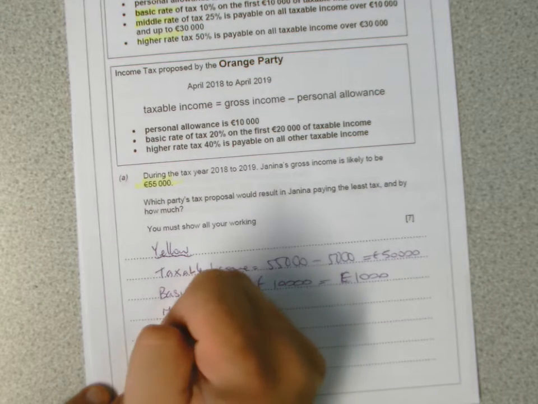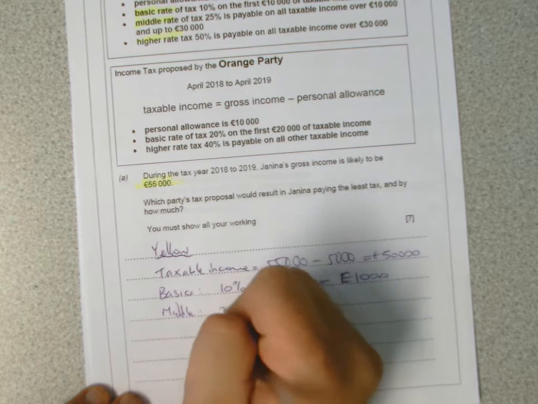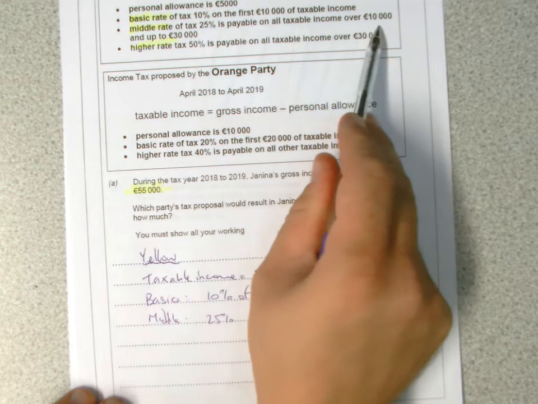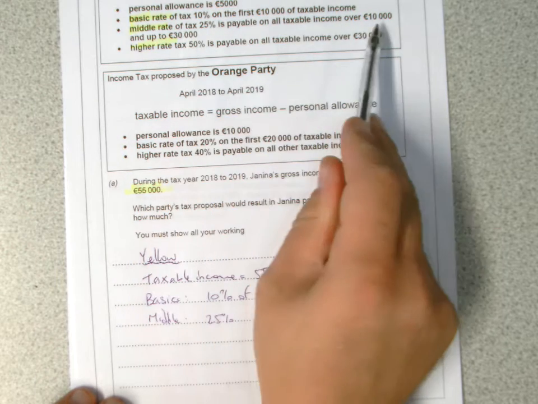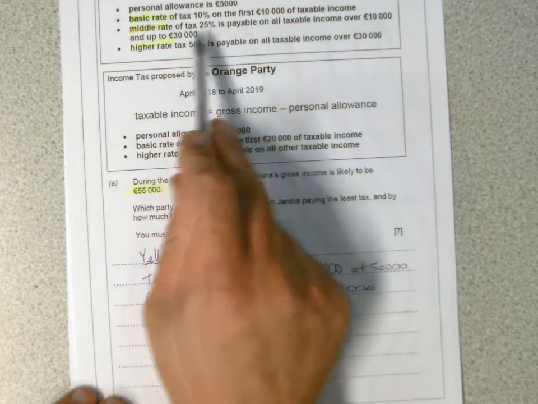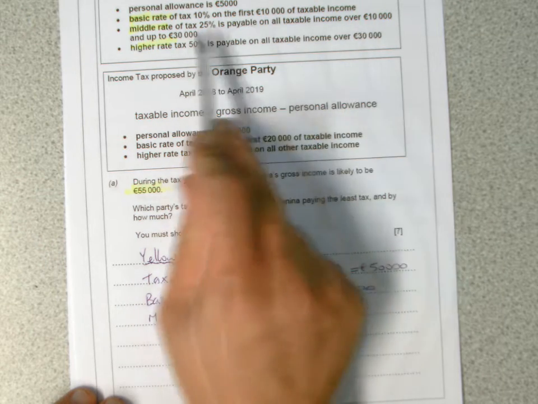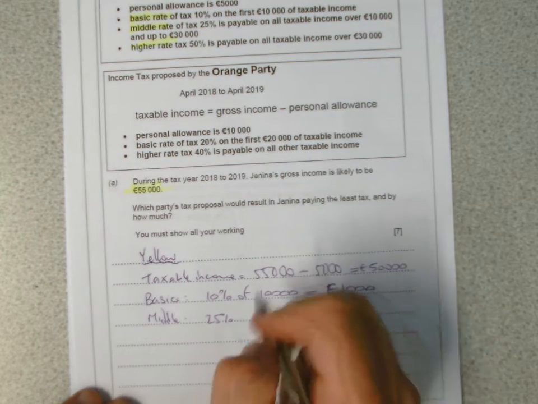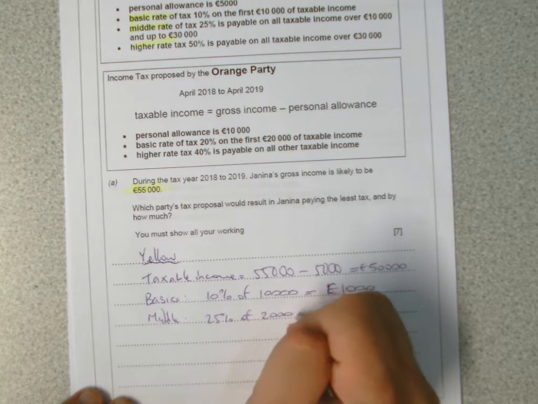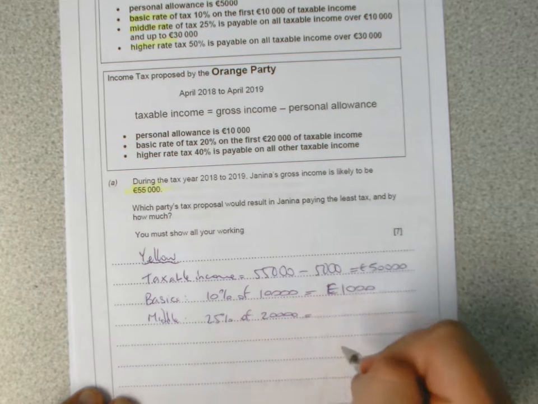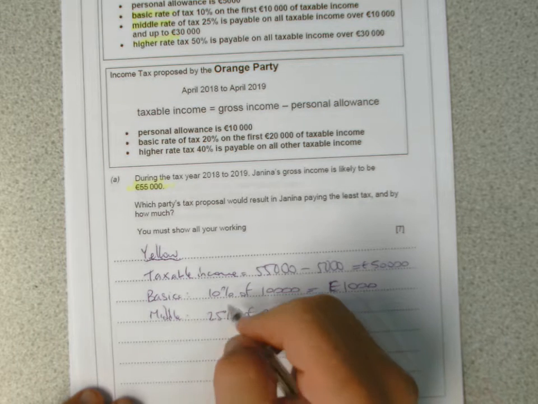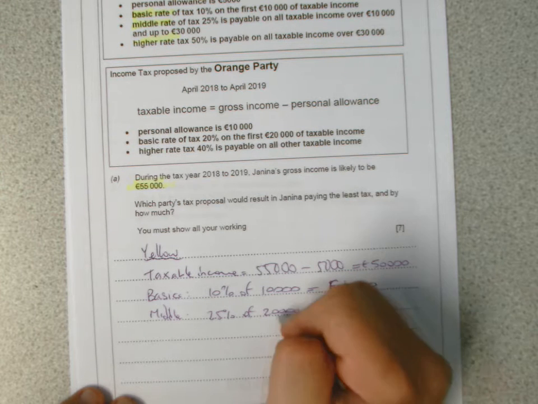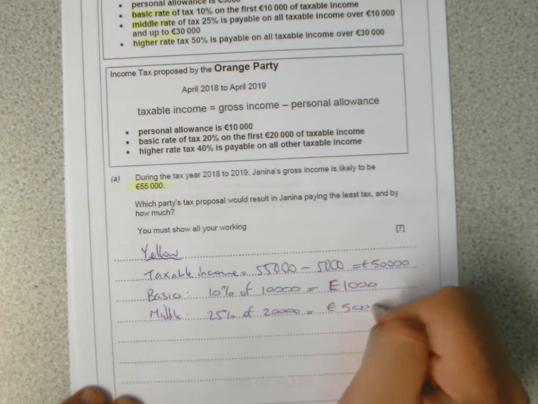The middle rate is 25%. If you look up here, the middle rate is 25% on taxable income between 10,000 and 30,000. So in that gap there's 20,000, the gap between 10 and 30,000. She's going to be taxed 25% of that 20,000. 25% is the same as a quarter. A quarter of 20,000: half it is 10, half it again is 5, so 5,000.